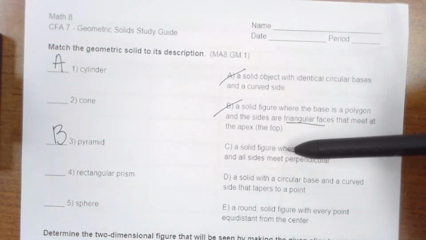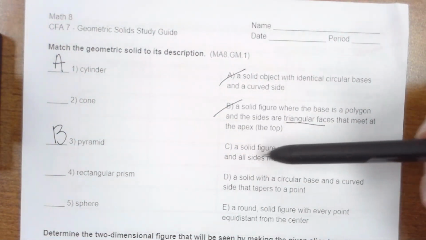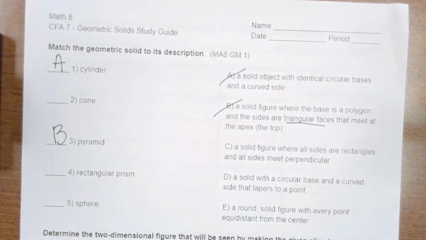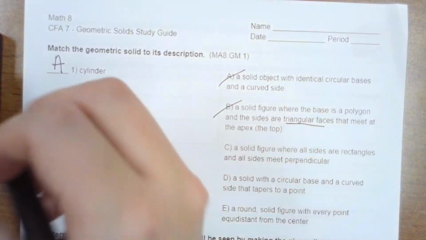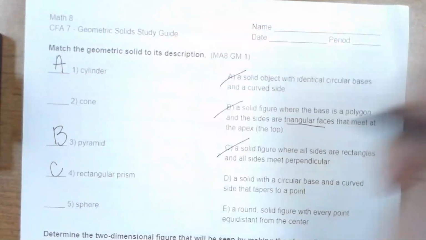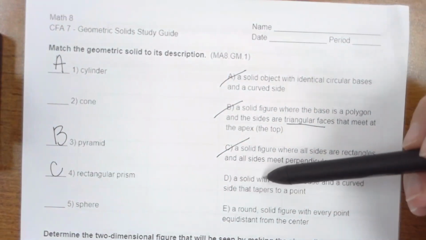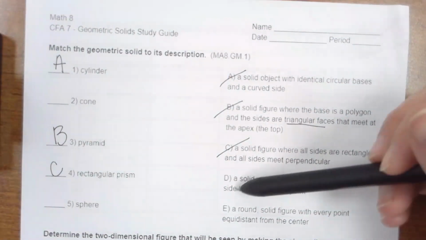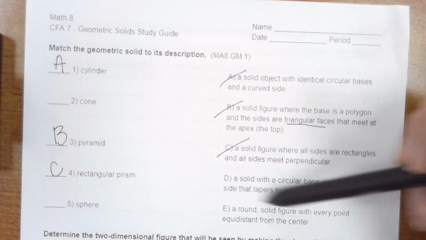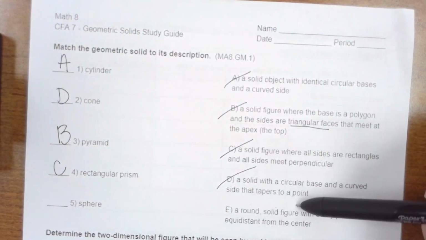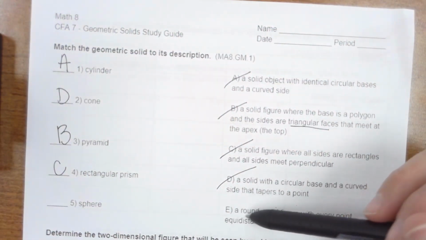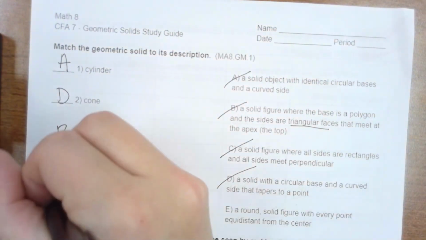Next one, a solid figure where all sides are rectangles and all sides meet perpendicular. That is our rectangular prism. A solid with a circular base and a curved side that tapers to a point. So this is our cone. And then last one, a round solid figure where every point is equidistant from the center. So that is definitely our sphere.